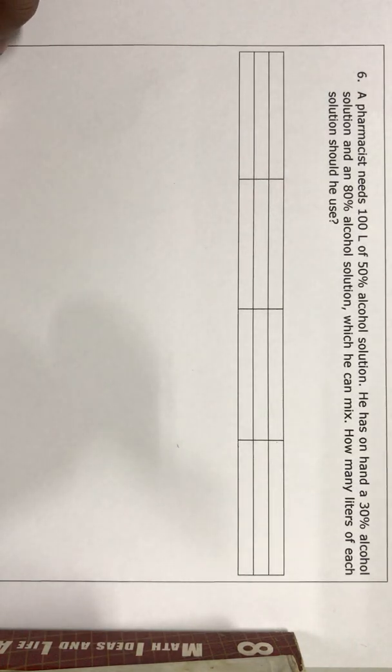Okay, the next problem is a mixture problem. I should say this is one of the problems where I found much difficulty when I was still studying. So I hope you will be able to understand immediately.